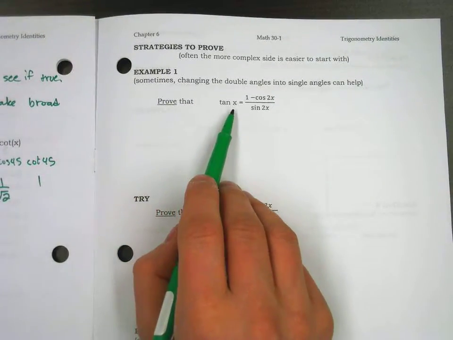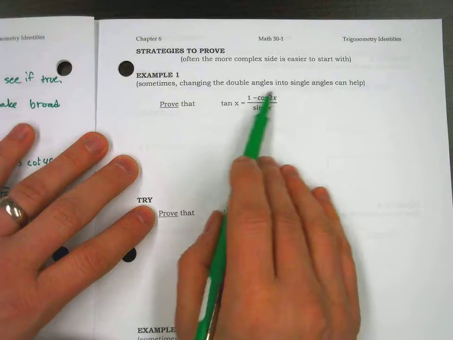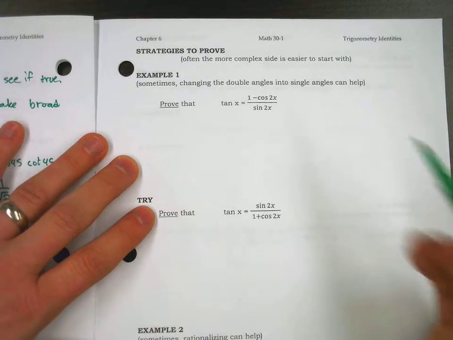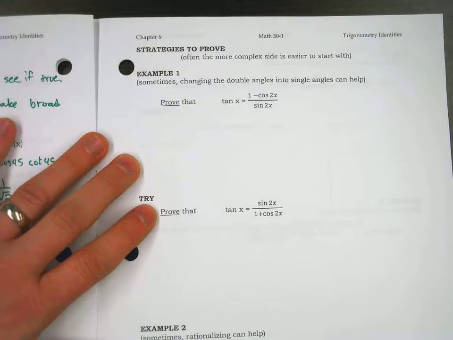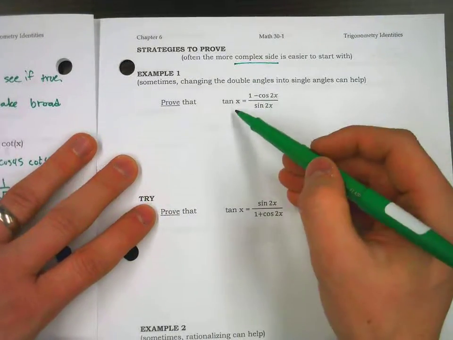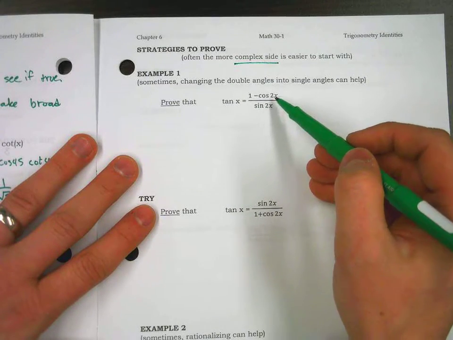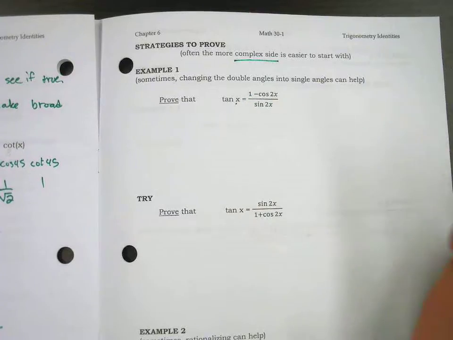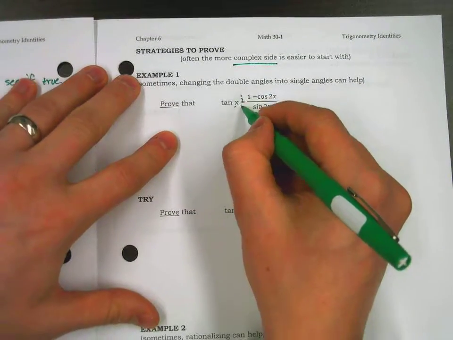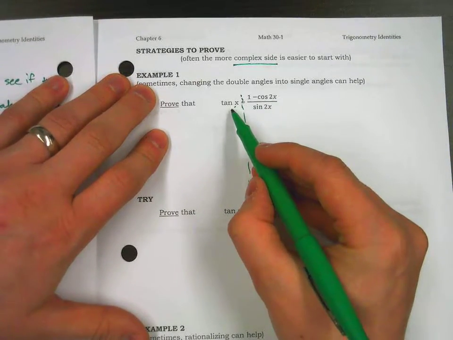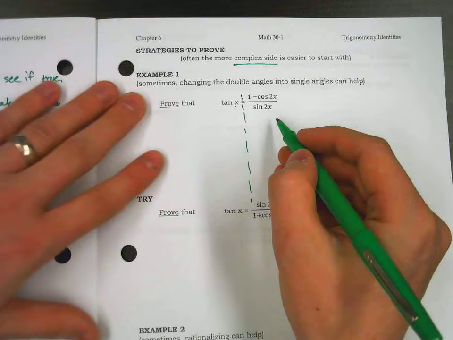So when we look at something like tan of x and then a 1 minus cos double angle 2x over cos of 2x, we're maybe trying to work on the more complex side first. It's pretty tough to take a tan and change it into this stuff. I can say, well, tan is a sine over cos, but I'm sort of limited in what I want to do there. Right side, I can say, well, I see some double angles. I see a single angle on the left. Let's swap out these double angles.